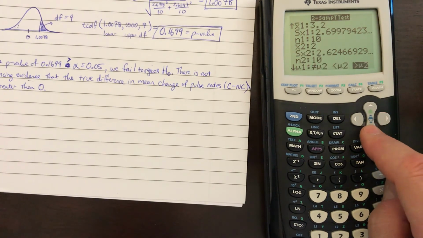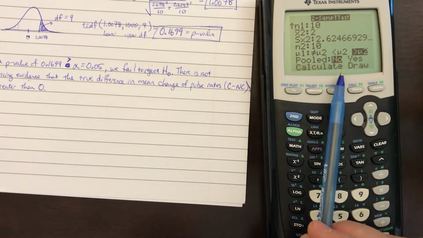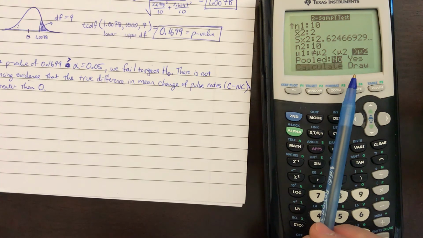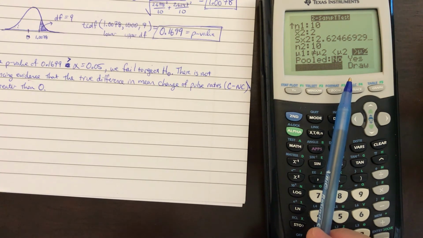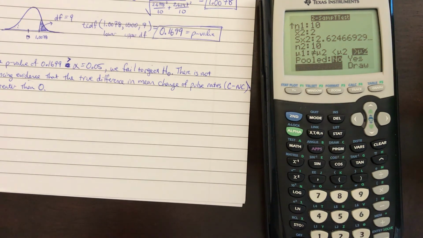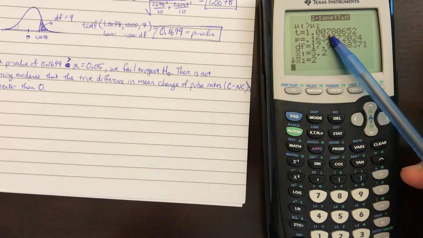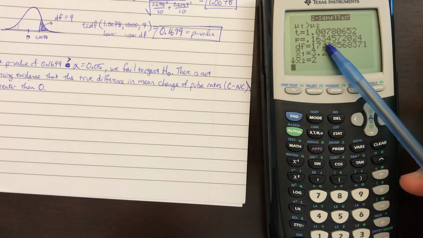In this case, the significance test is greater. We're not pooling. We do not pool for the standard deviation. We only do that for 2 proportions, not for means. And we calculate, and there we go. There's our test statistic. Here's our p-value.